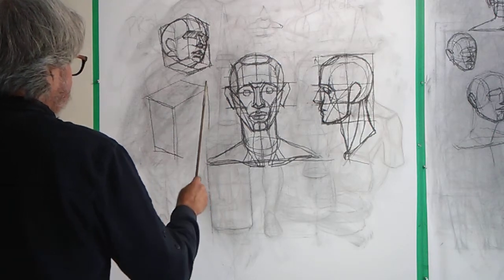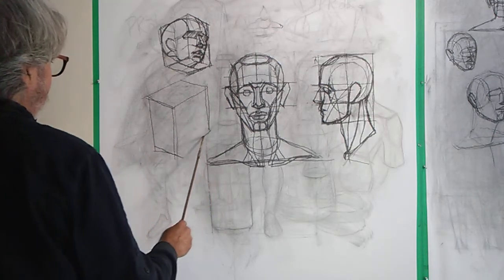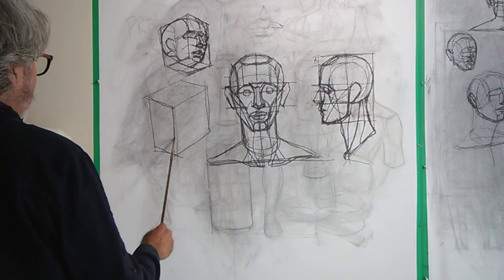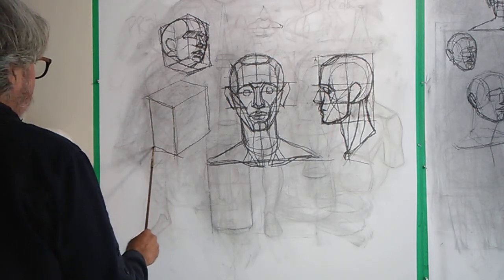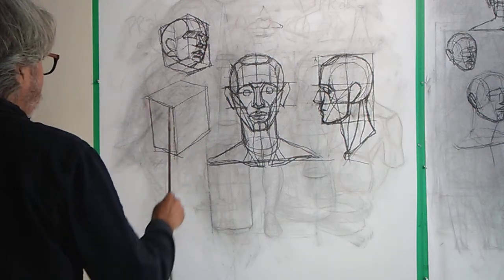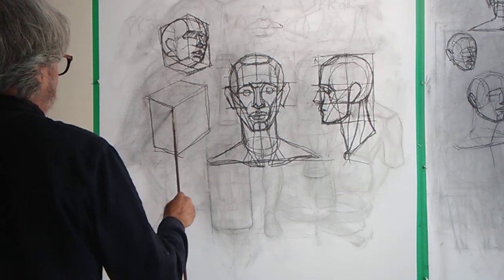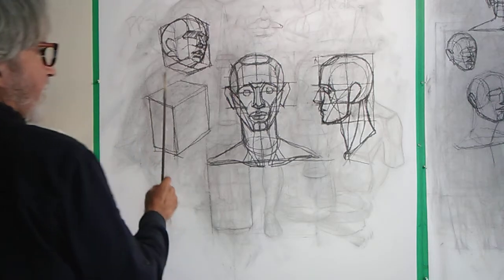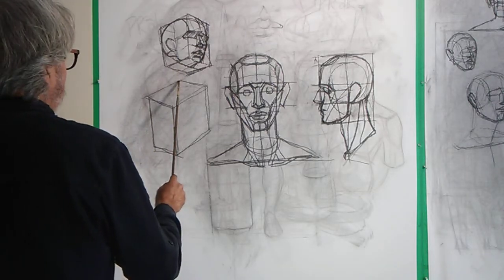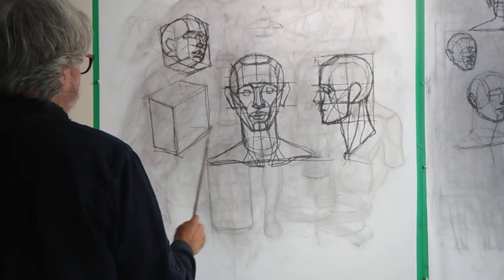And the back, this is going to be ultimately the back of the head. So anyways, we're going to start off with a block. Once we have that little block stated, I can imagine it a little bit transparently.